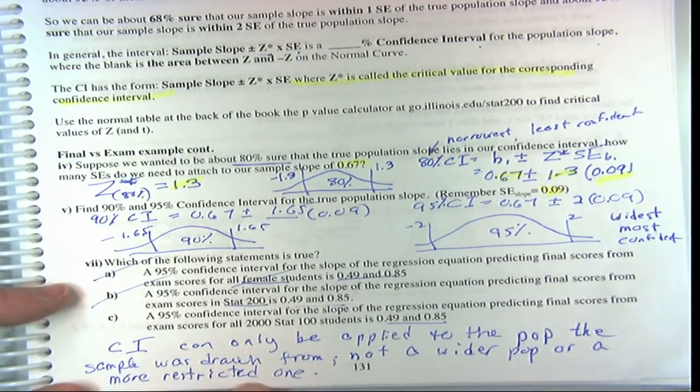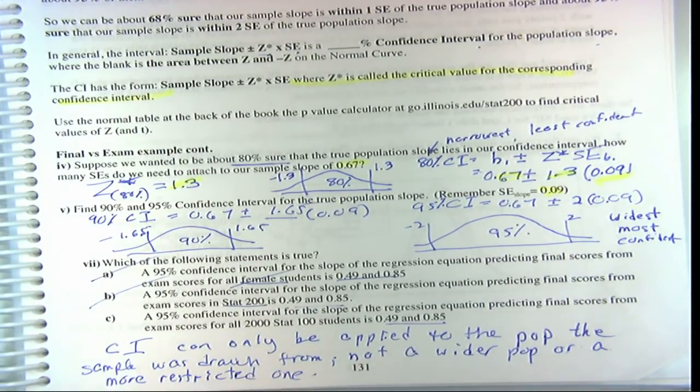People make this mistake all the time, but think about it. If you take an election poll like Trump's popularity right now, maybe 40% or something, approval ratings maybe in the low 30s, you certainly can't apply it to Democrats. It's going to be overwhelmingly more disapproving. You can't apply it to a more restricted population.